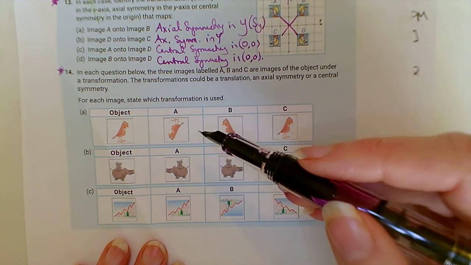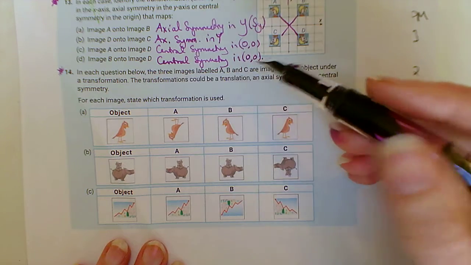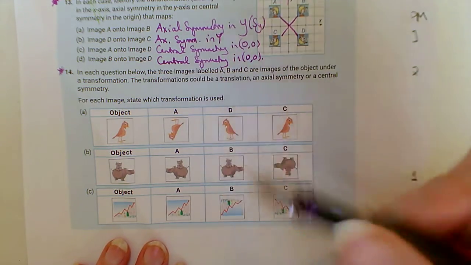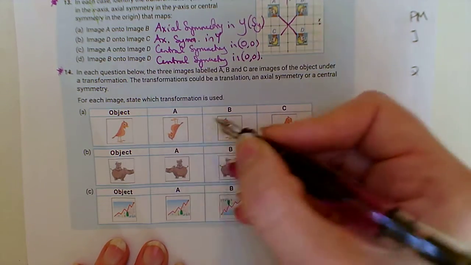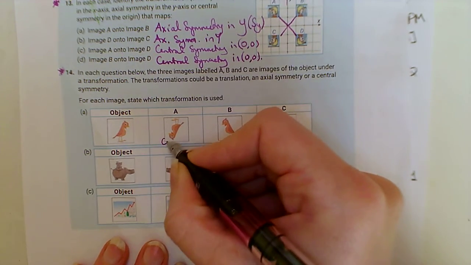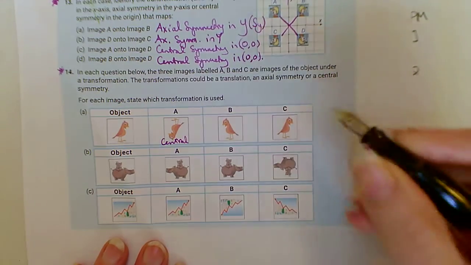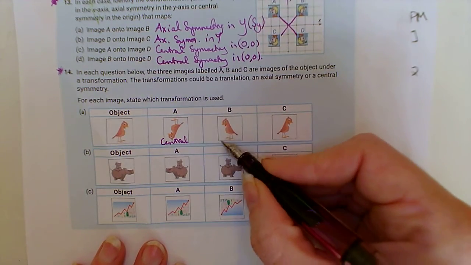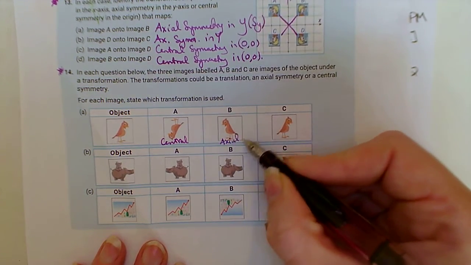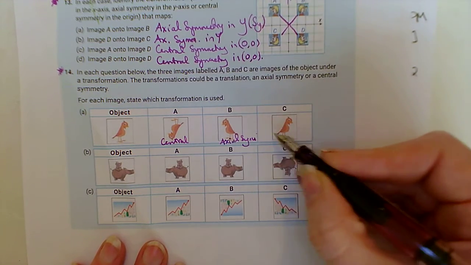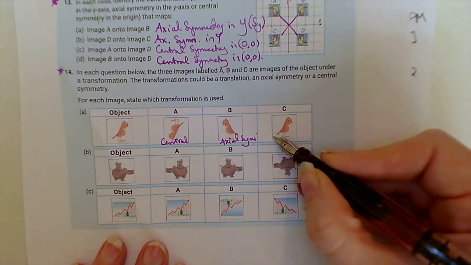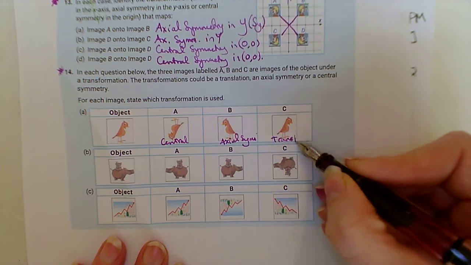It's upside down and back to front. So this one is upside down. It's upside down and it's back to front. So this one is a central symmetry. This one is just back to front, so this means it's an axial symmetry. This one looks exactly the same, so it must just have moved, and that's why we get a translation.